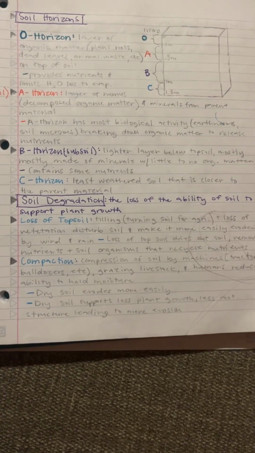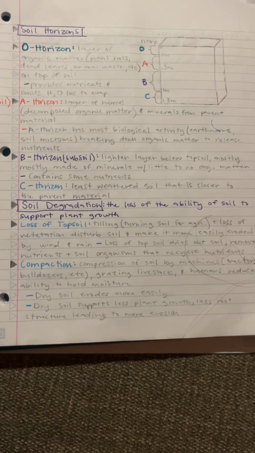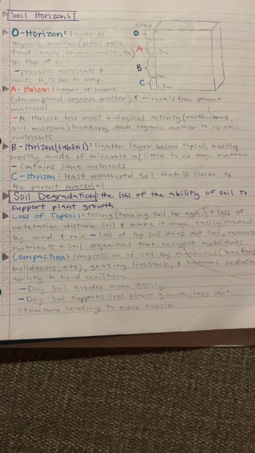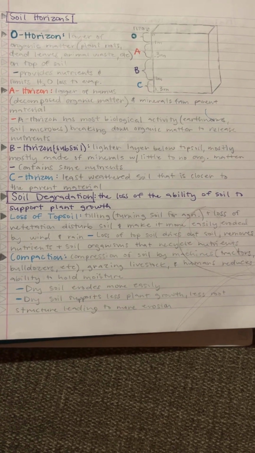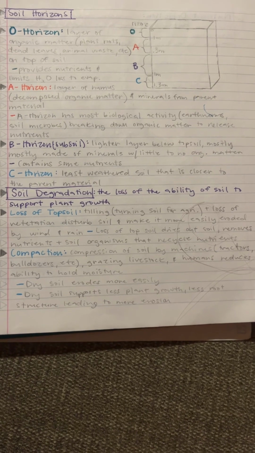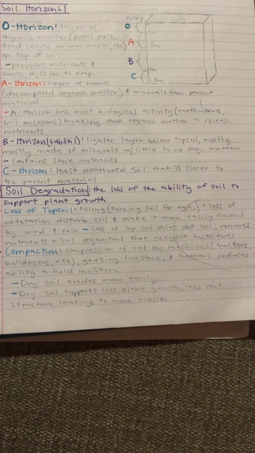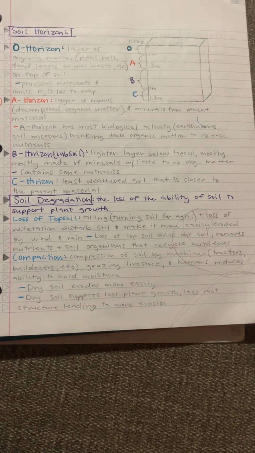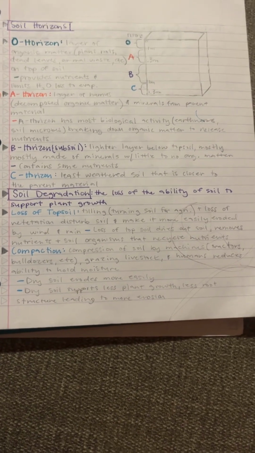So the loss of topsoil can be caused by tilling, which is turning soil for agriculture, plus loss of vegetation, which disturbs soil and makes it more easily eroded by wind and rain. Loss of topsoil dries out soil and removes nutrients and soil organisms that recycle the nutrients.